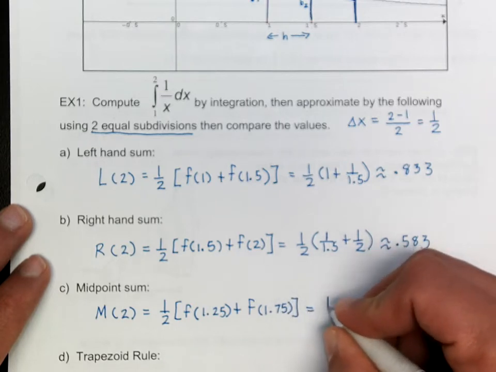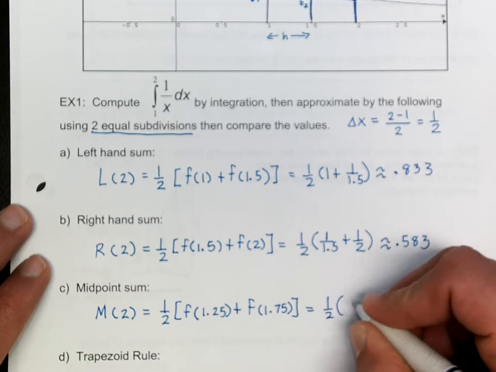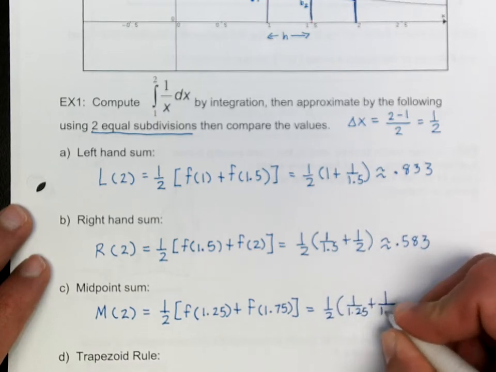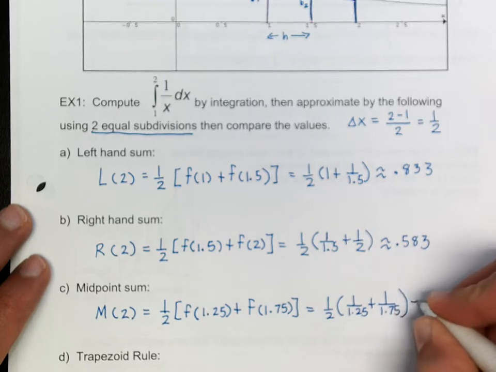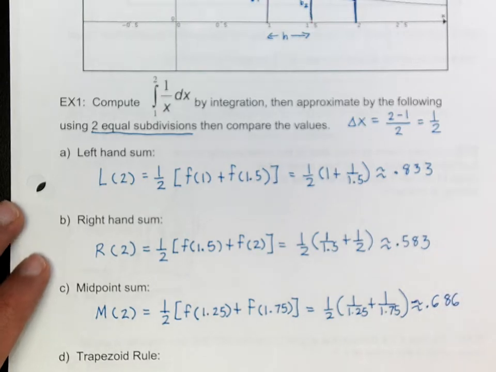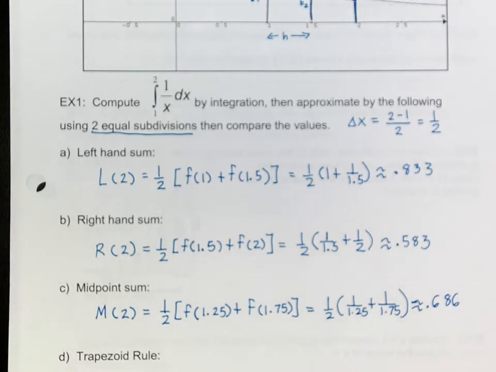And that's equal to 1/2 times (1 over 1.25 plus 1 over 1.75), and all of that is approximately 0.686. If you remember, this is a more accurate approximation of the area under the curve.